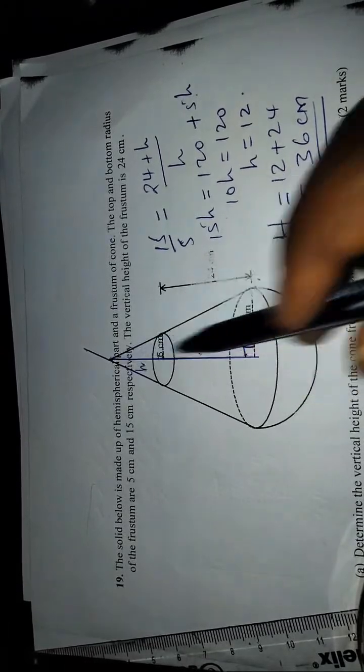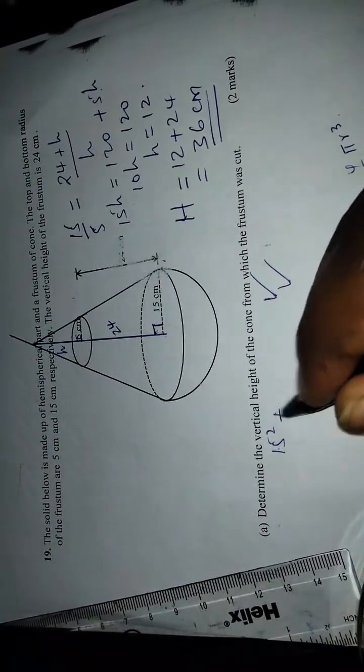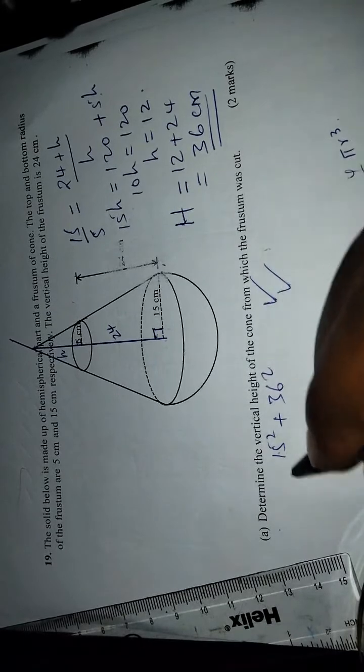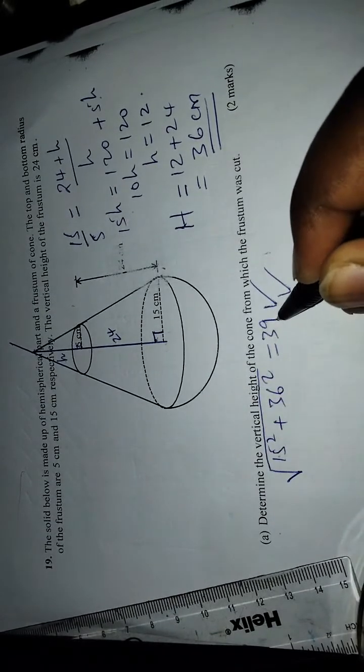Now that the vertical height and the radius meet at right angles, we can get the sloping height using Pythagoras theorem. In this case, we will say 15 squared plus 36 squared. Then we take the square root. This will give us exactly 39.